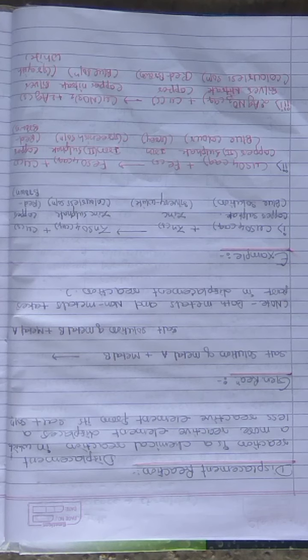Due to this reason, it forms zinc sulfate, that is a colorless solution, and copper separates out, which is red brown. Copper's color is red brown. So we can say that zinc is more reactive than copper, and you can also see this in the reactivity series.